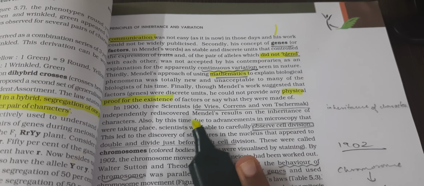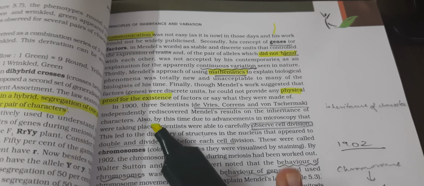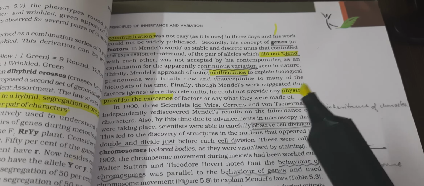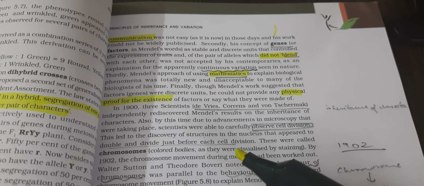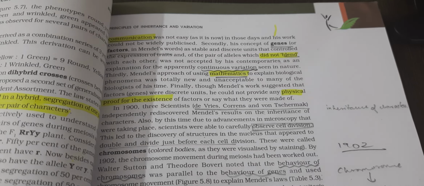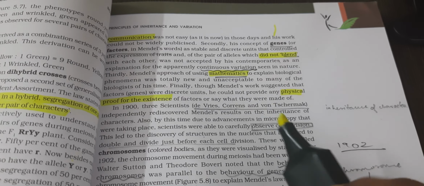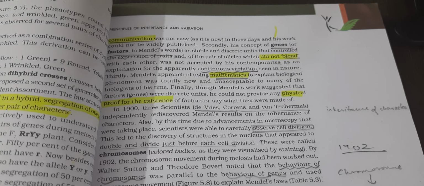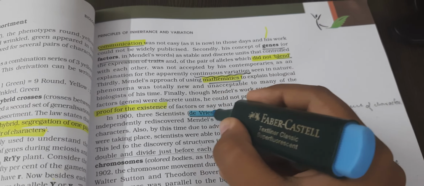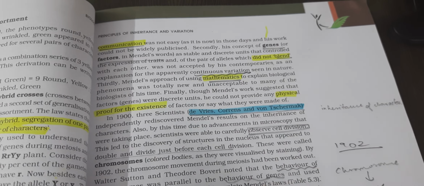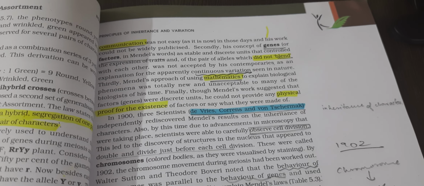So in the 1900s, three scientists, De Vries, Correns and von Tschermak. Remember these, very important scientists. Independently, they rediscovered Mendel's work on the inheritance of characters.